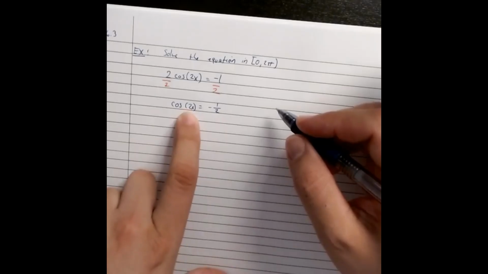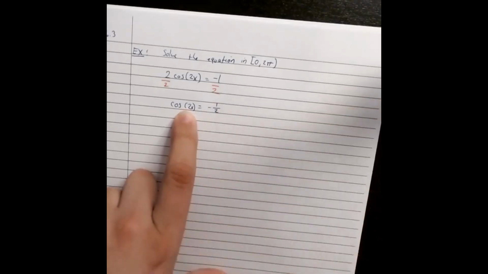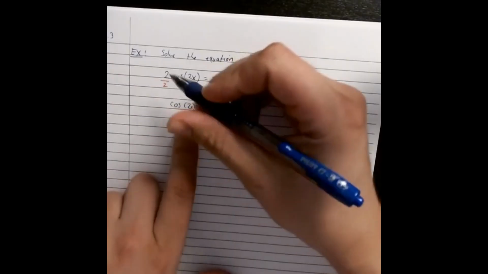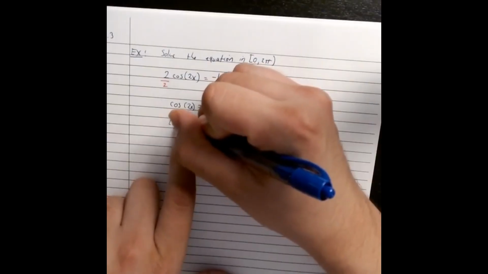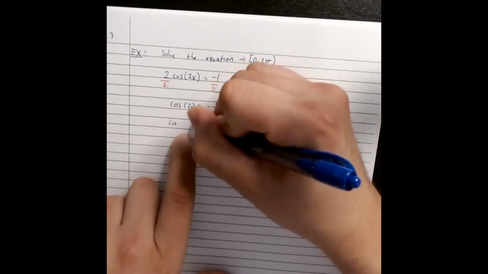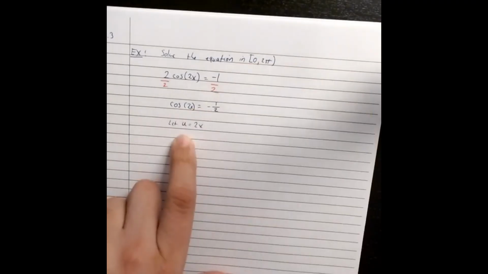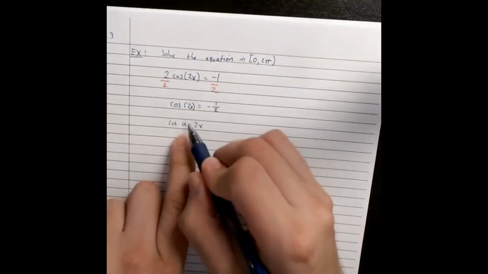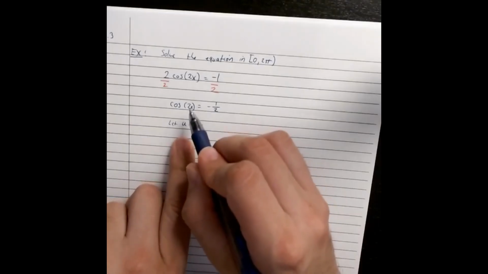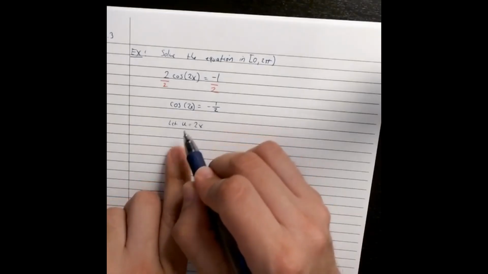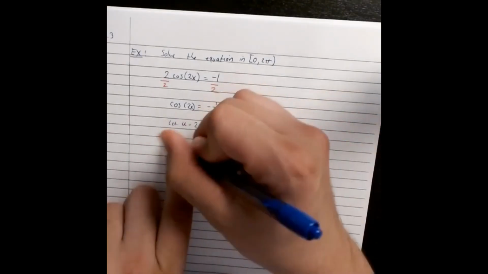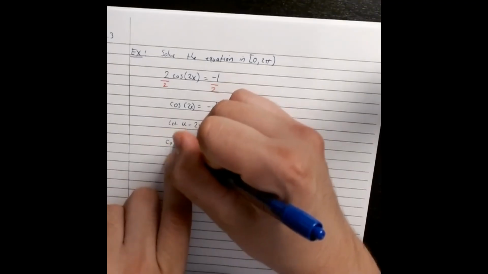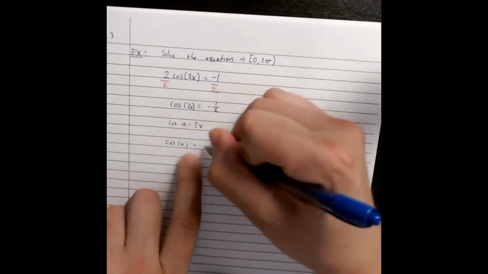Forget about the fact that that's 2x. Just think of it as a something. Here, it might help if we actually write it with a substitution. Here, I'm going to say let every instance of 2x be written as the letter u. We don't have to write it this way as long as you can keep this straight, but certainly for the first example or two, it might be a useful thing to write it this way. Here, I can write this now as the cosine of u equals negative 1/2.